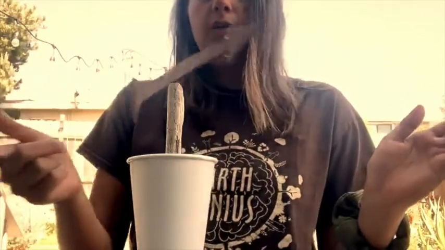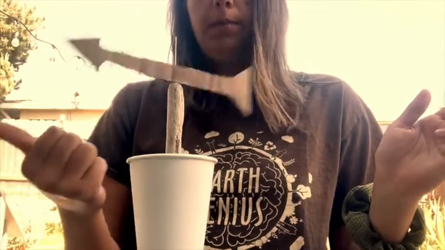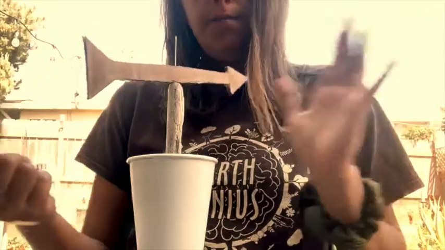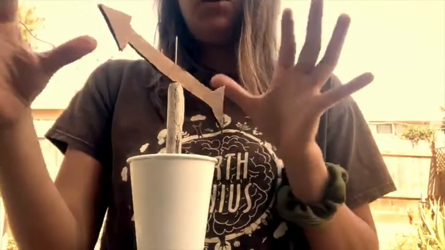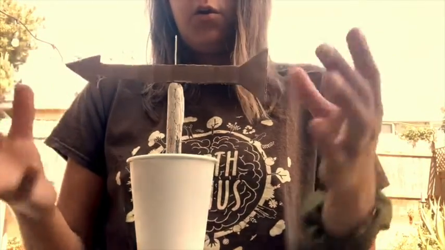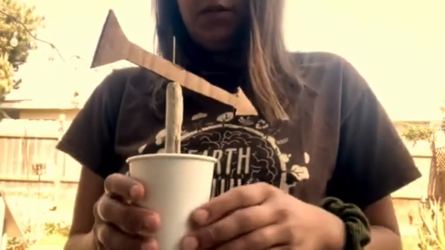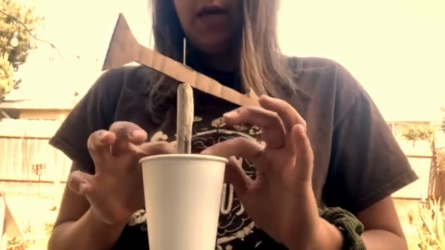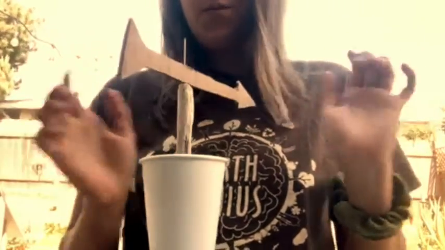So it's a unique wind vane here because I was really going for something that would be plastic free. So some other wind vanes that I found that people made use straws in this way for the arrow, and cardboard on either side to have little flags. But this one that we have here is totally waste free. The paper cup will decompose eventually.